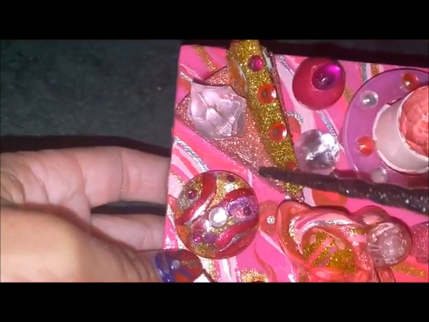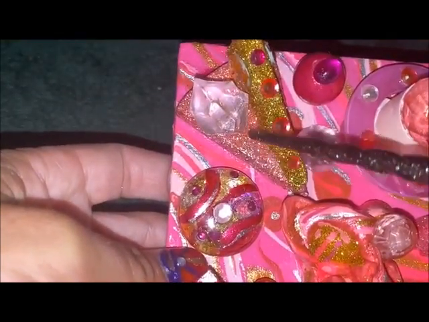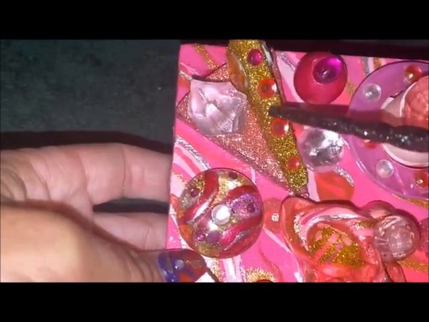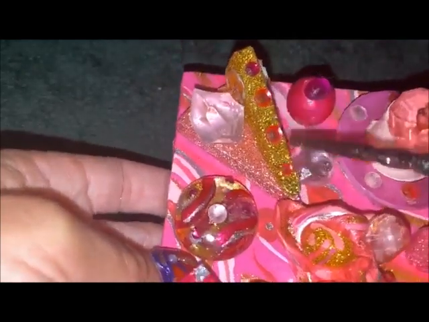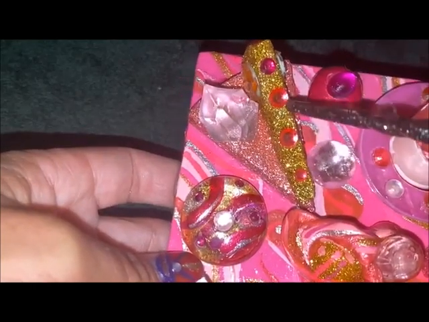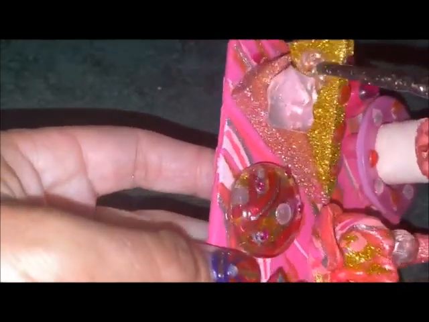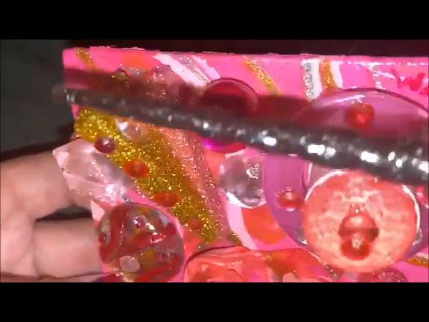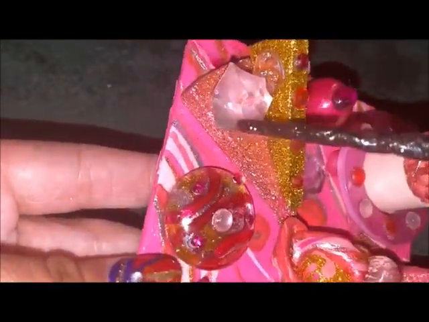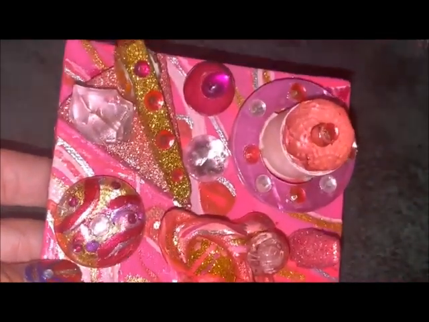Up here we have more of those triangular shapes. So this one's been glittered light pink, and this one's been glittered gold, and this one's adorned with kind of medium pink rhinestones and a dark pink rhinestone. And there's a light pink rhinestone on the side here, and another one there. And then this is a super light pink rhinestone, just sitting, chilling out there.